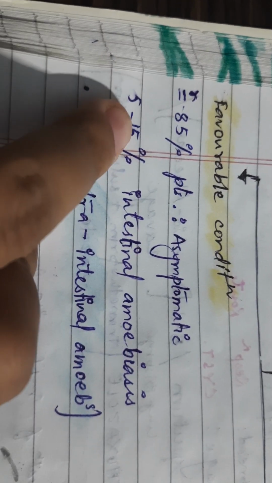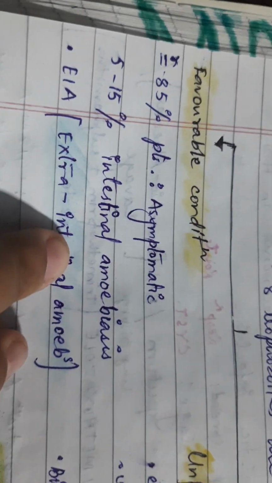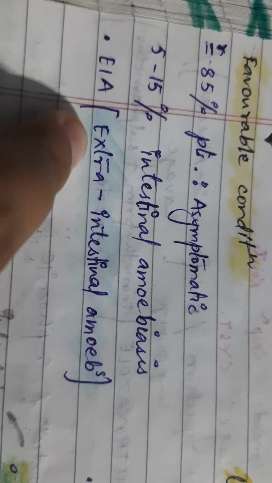In favorable conditions, seen in 85% of patients, it is asymptomatic. 5 to 15% have intestinal amoebiasis and EIA, which is extraintestinal amoebiasis.